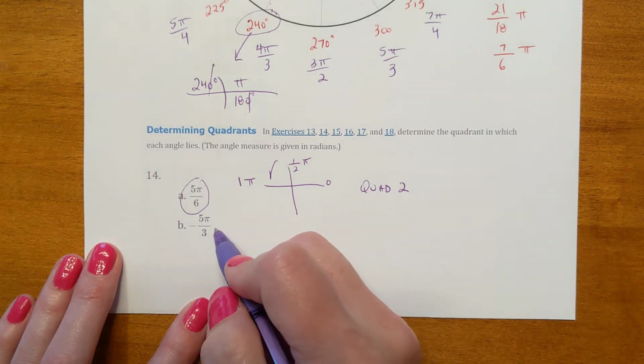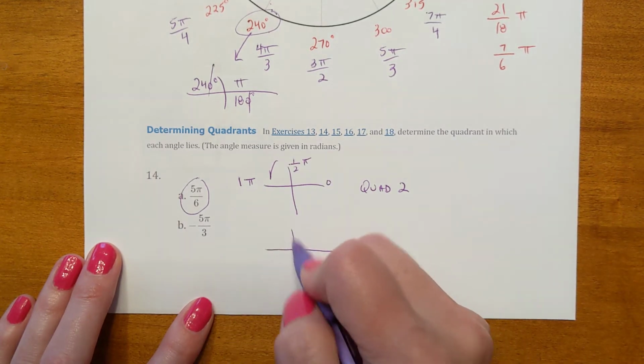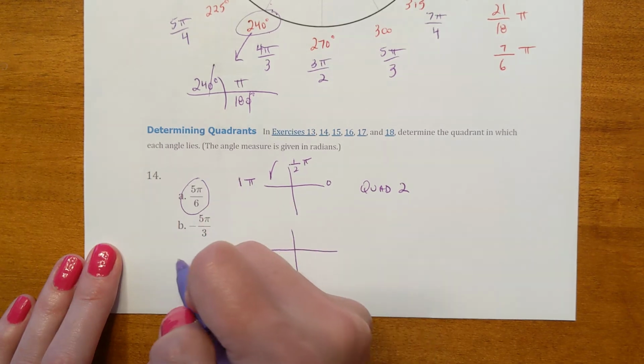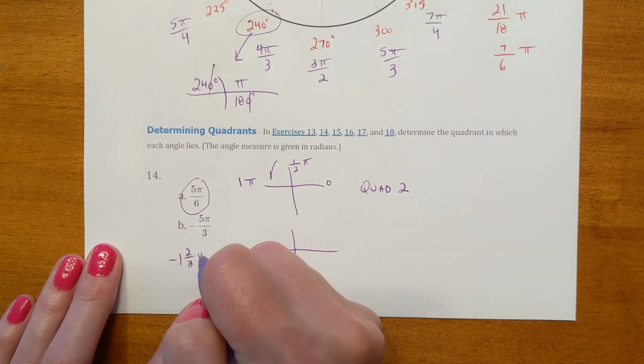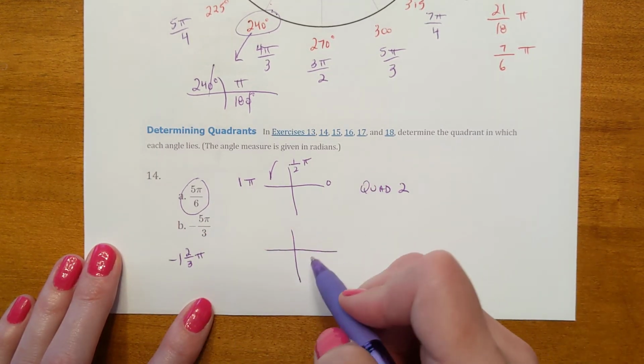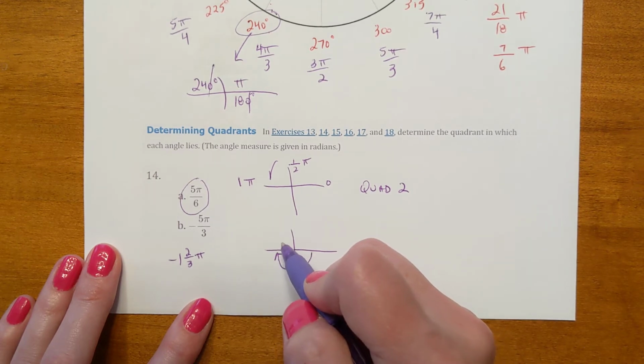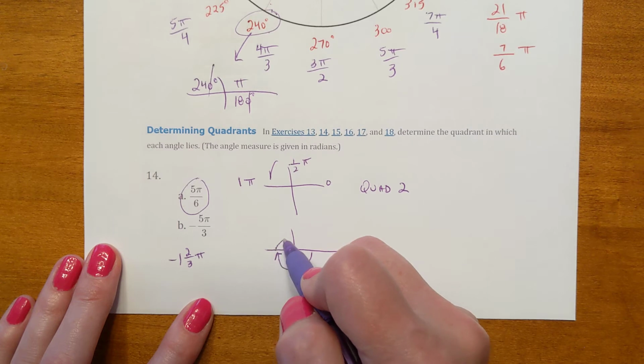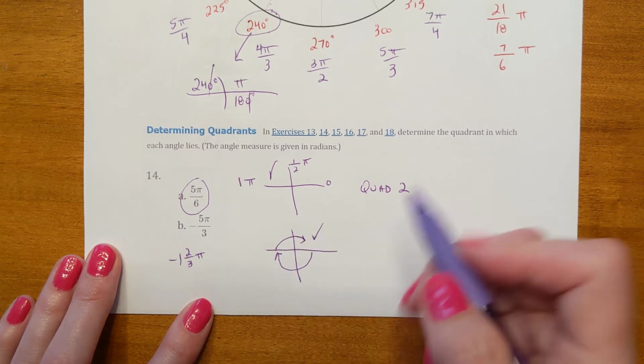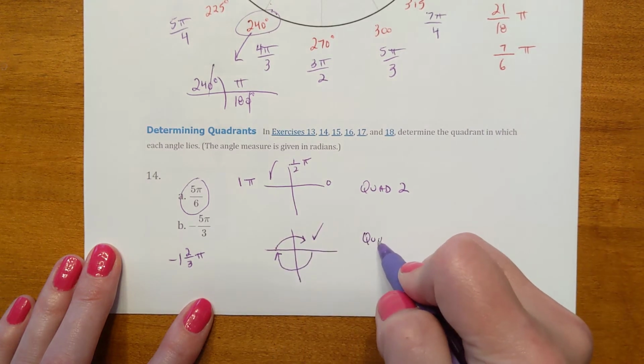And down here then, negative 5 pi over 3, that's more than 1. That is negative 1 and 2/3 pi. And since you're negative, you're going backwards. So there's 1 pi. Now we need to go 2/3 more. And again, that's more than a half. So that's going to take you over here to quadrant 1.